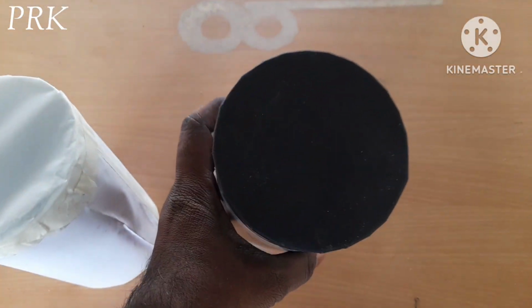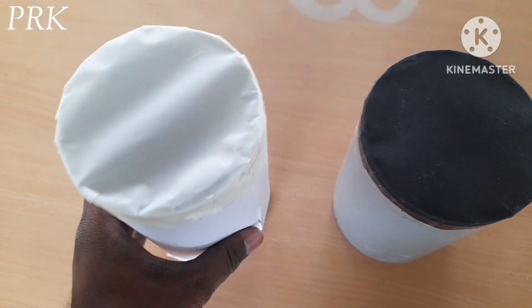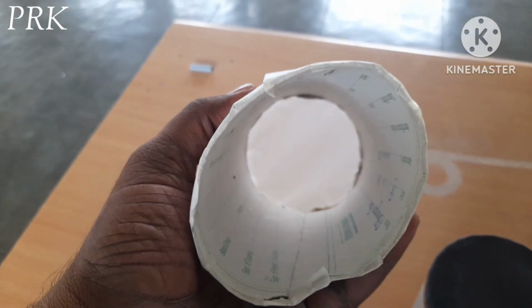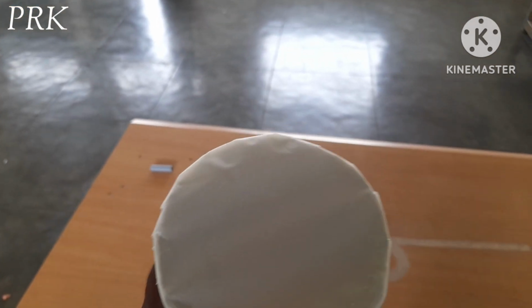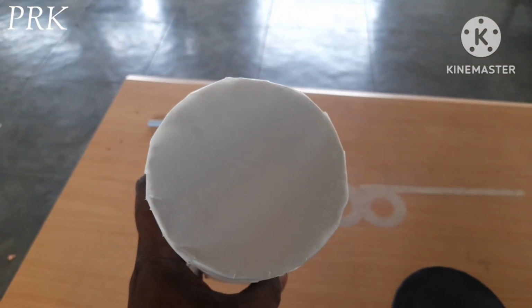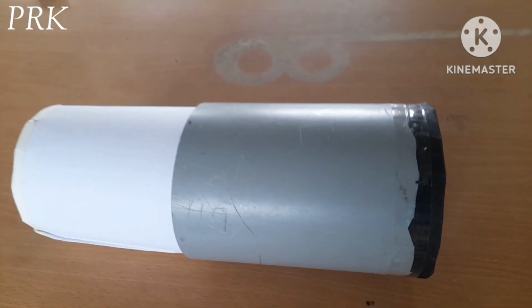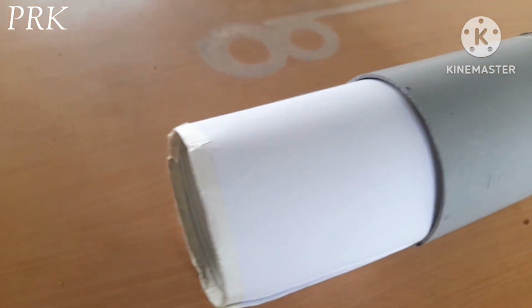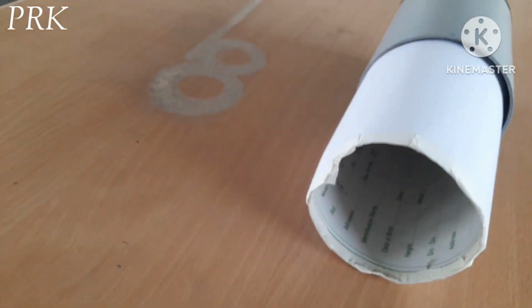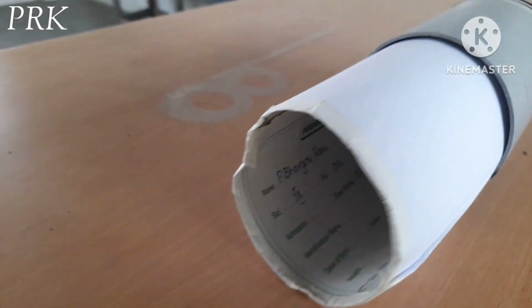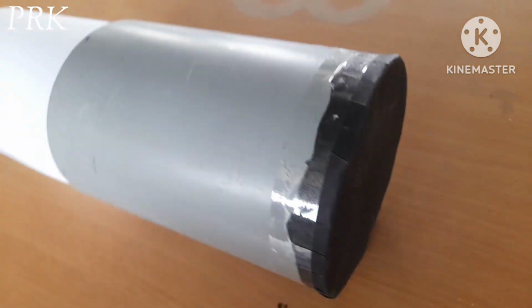Here I took a large diameter pipe and covered it with a black sheet, and it had a small hole. And a somewhat smaller diameter pipe made with paper and covered with translucent paper. Now I am going to insert this small diameter pipe into the large diameter pipe. Now the arrangement of the pinhole camera looks like this.